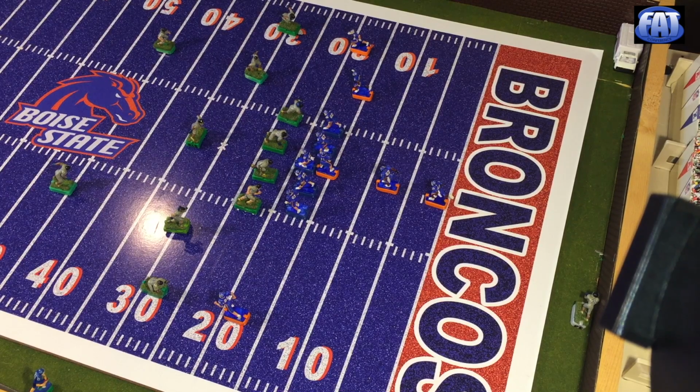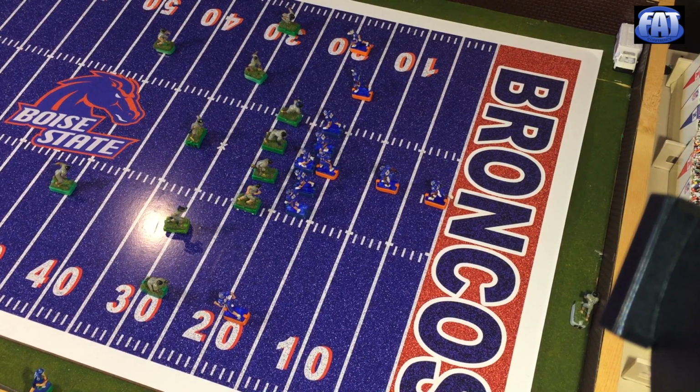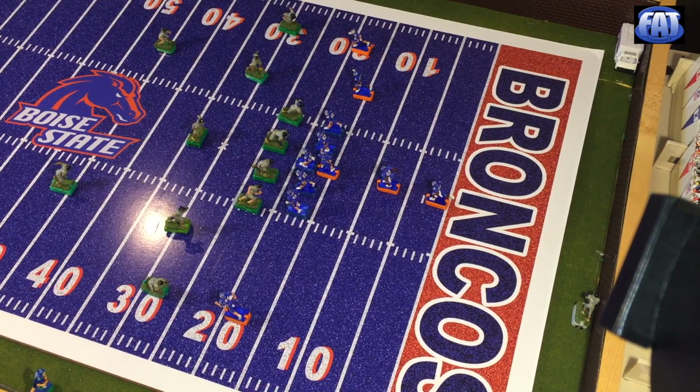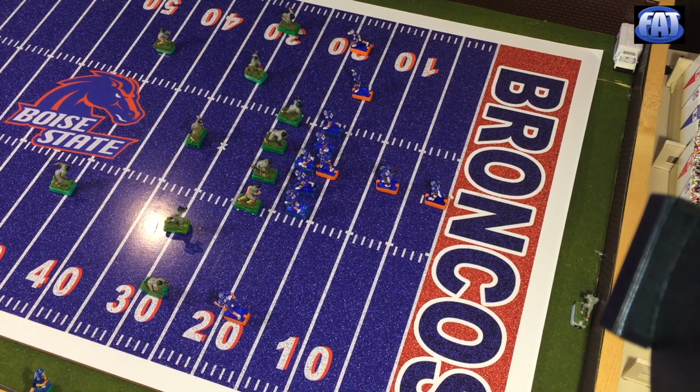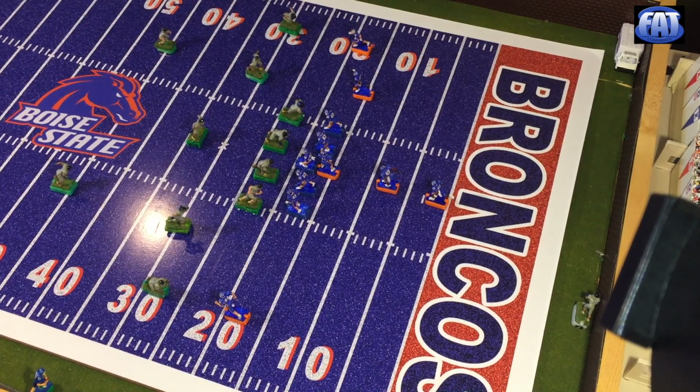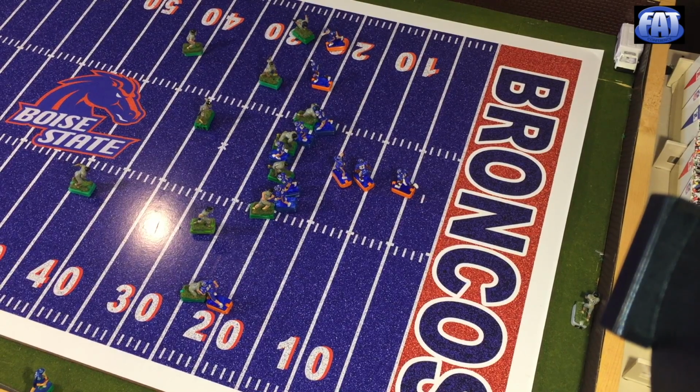It should now make more sense to you how to make an adjustment and how to make an angle. Remember, field vision into action is snap, read and react, and end of the play, right? Three stops. All right, so here we go. There's the snap.